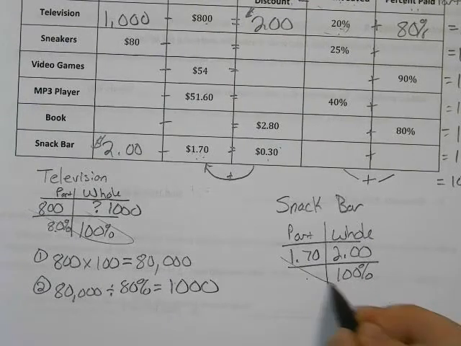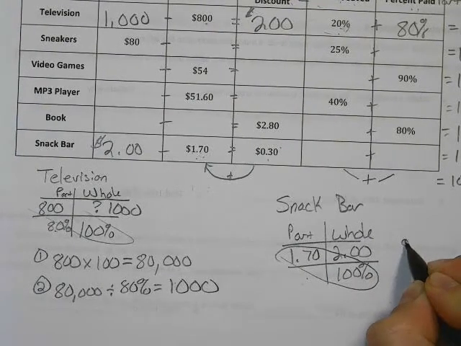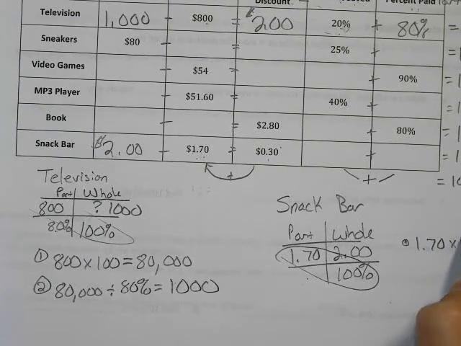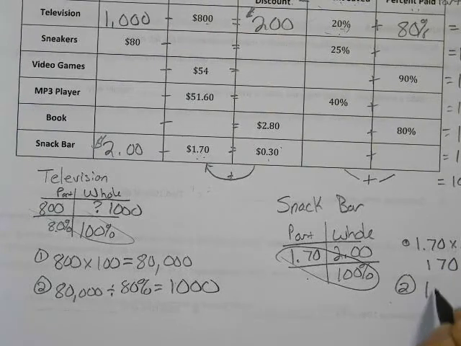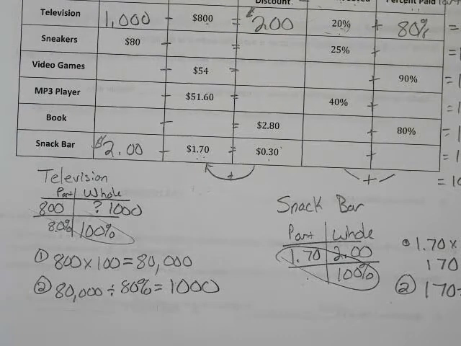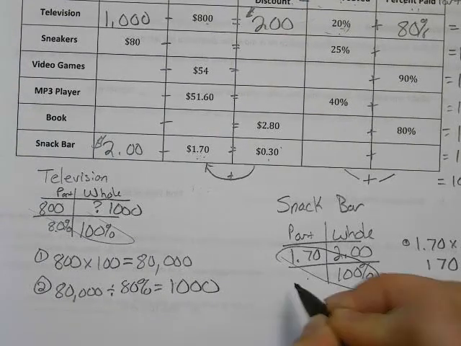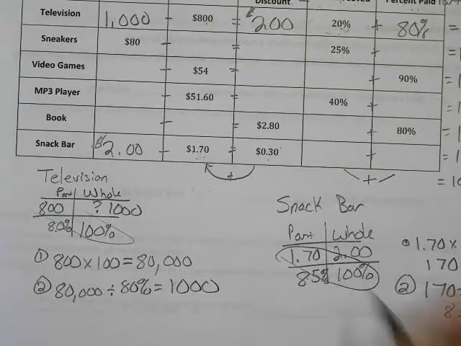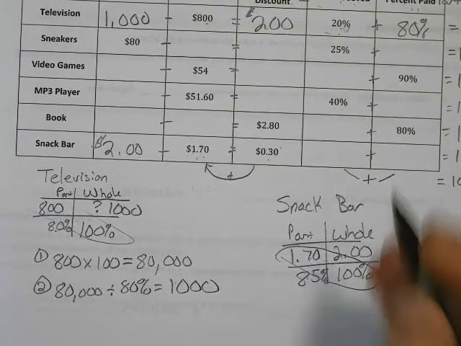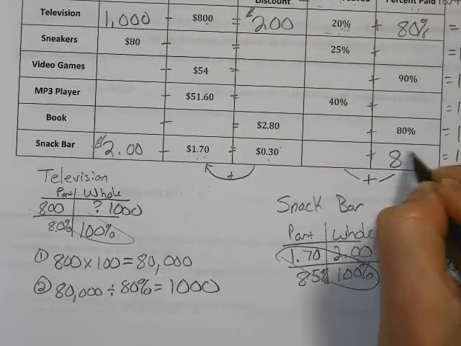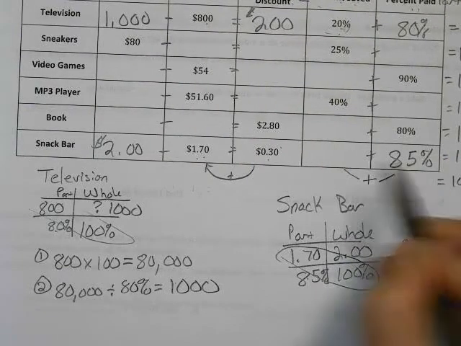So now I just cross multiply. I take $1.70 times 100, which gives me 170. My second step, I take 170 divided by the $2. 170 divided by 2 gives me 85. And since this is a percent, that means that I paid 85%. And remember, this and this have to equal 100.